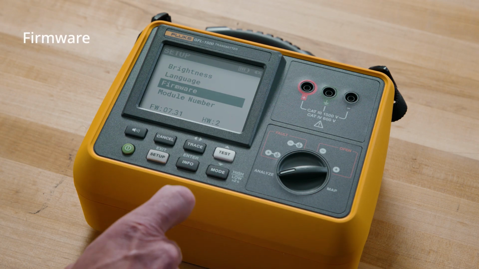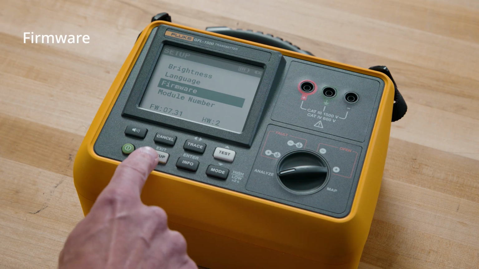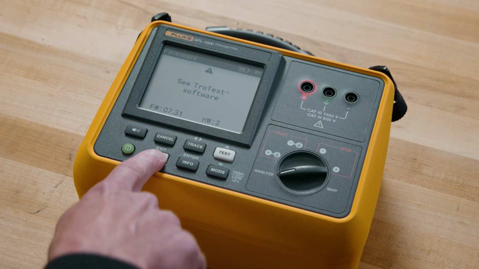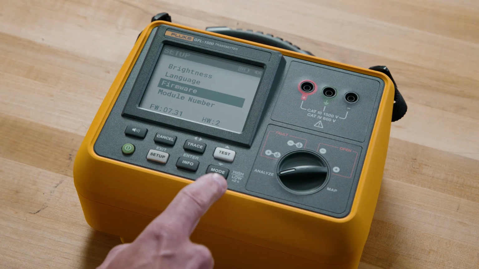The next one is firmware. If I go down and then hit Enter, I can go into the firmware. Then I can connect to the TrueTest desktop software and upgrade the firmware from there. I hit Setup to go back to the Setup menu.